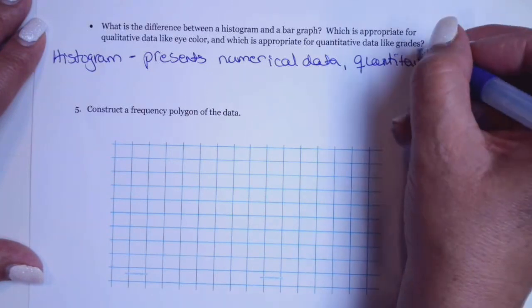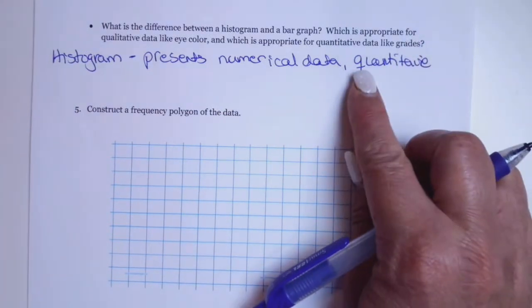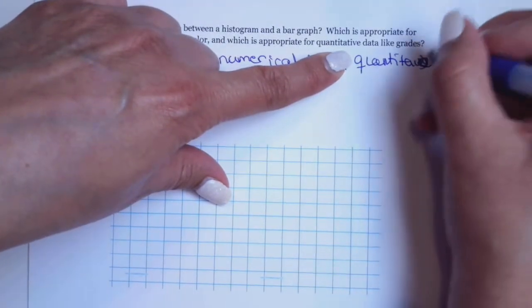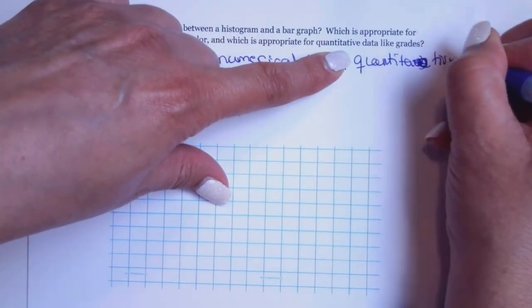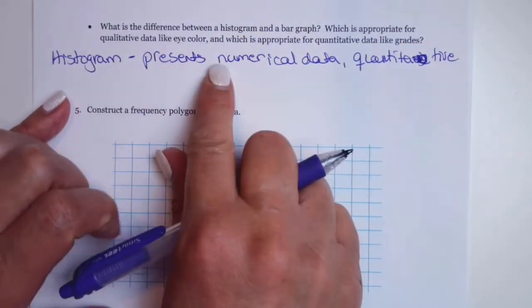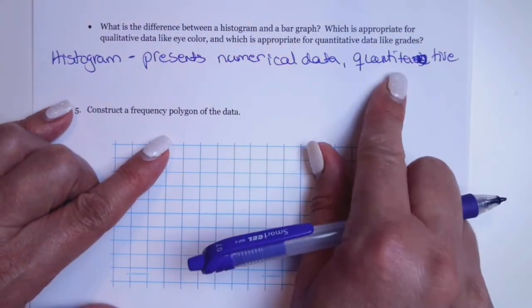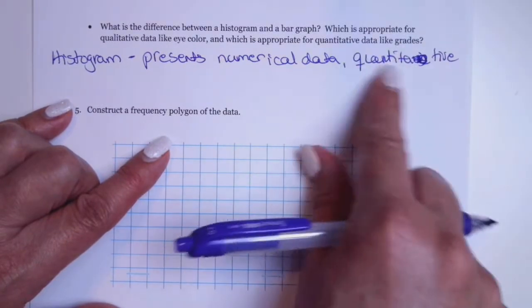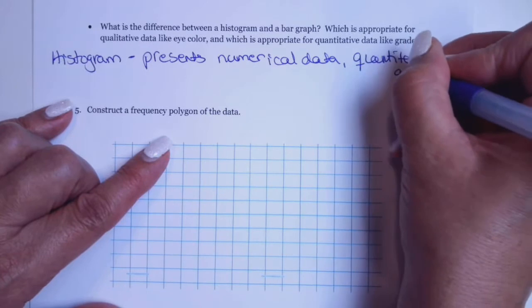Quantitative. I'm missing a T-I-V-E. Sorry. So a histogram presents numerical data, which is the quantitative data like grades. So this would be the grades.